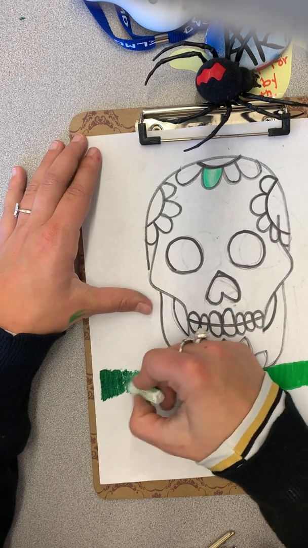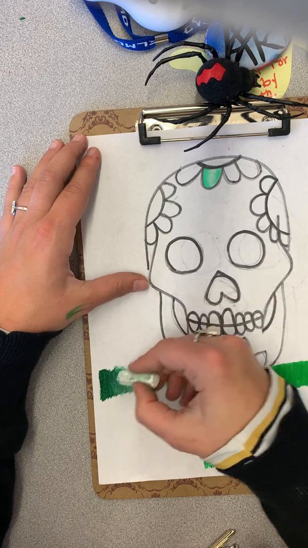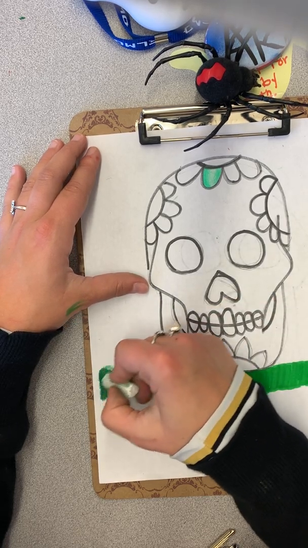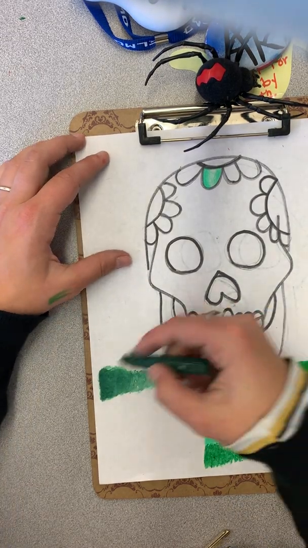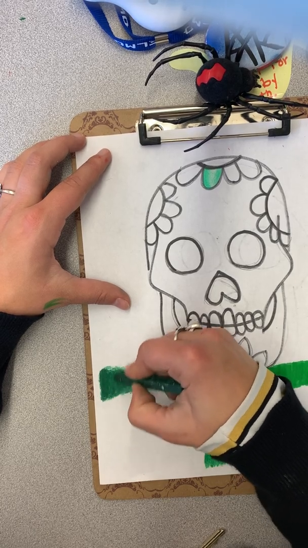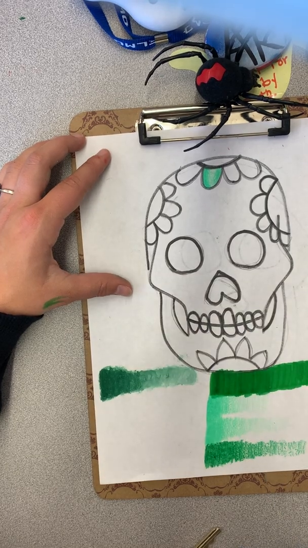Notice as I'm getting into the area where I applied more pressure, where I have more pigment, I'm using the white. I'm not having to press as hard to blend together because there's already pigment there, and the value is naturally darker. I'm going to go over the top, add a little bit more color just to really emphasize that darkest shade.